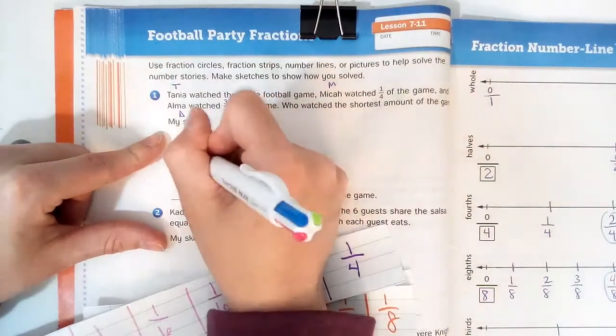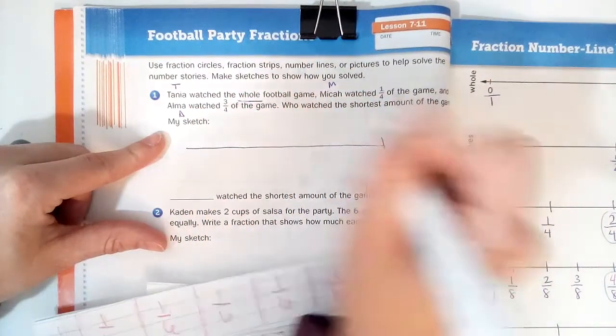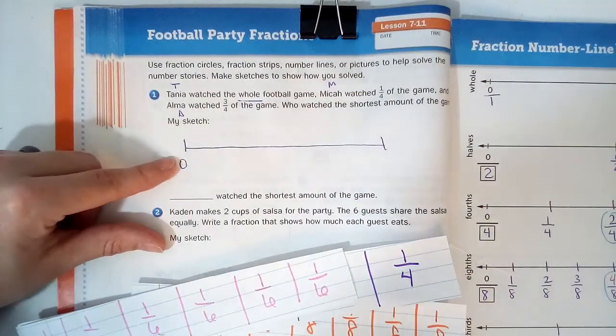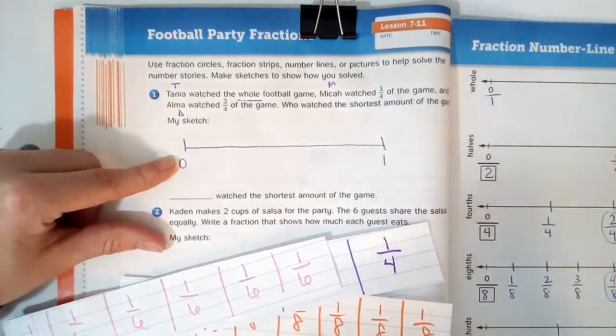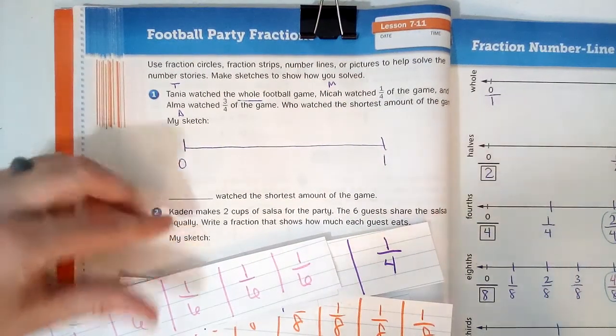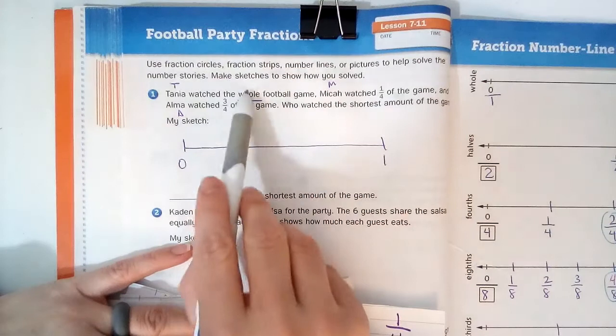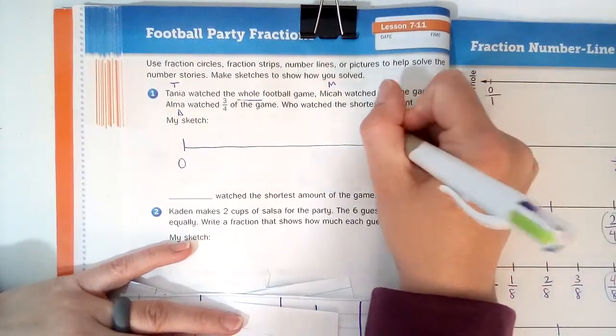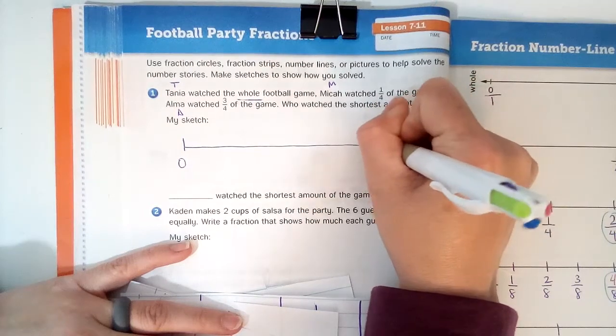So if this is my whole, this is 0, watched none of the game. This is watched 1 whole game. What are we dividing this into? What did they tell us? She watched the whole thing, so I know that Tanaya is going to be right here. She watched 1 whole part of the game.